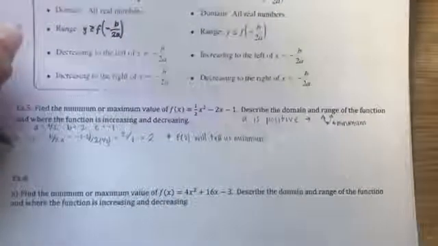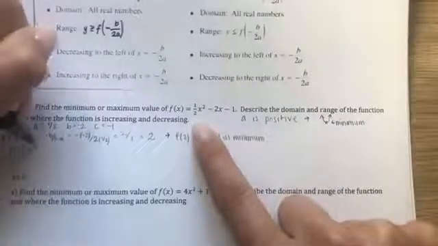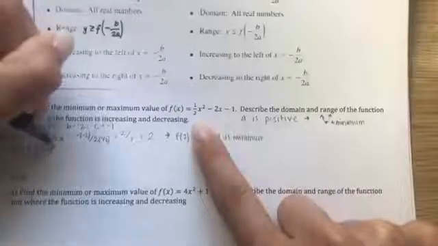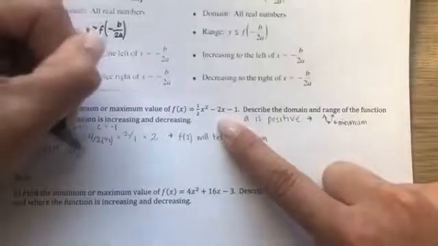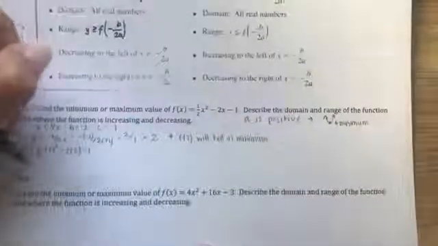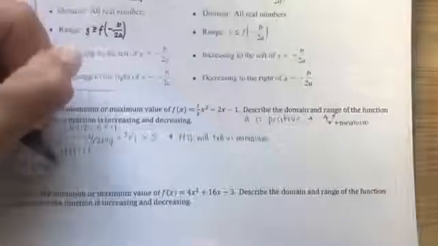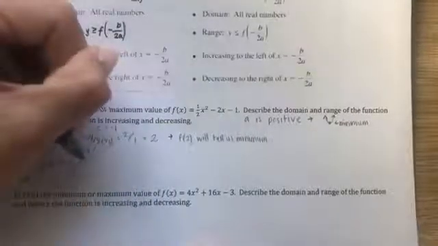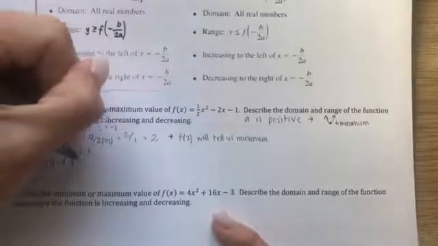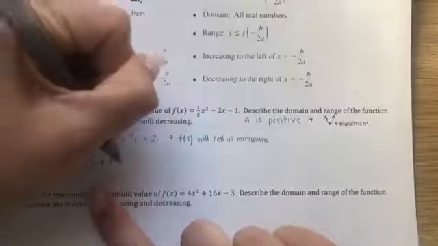So I'm going to evaluate f of 2. Our function was 1/2 x squared minus 2x minus 1, so I'm substituting in 2 for x. I'm going to square the 2 first, so 1/2 times 2 squared is 4, minus 2 times 2, so minus 4, minus 1. And then 1/2 times 4 is 2, minus 4 minus 1, so 2 minus 4 is negative 2, minus 1 is negative 3.